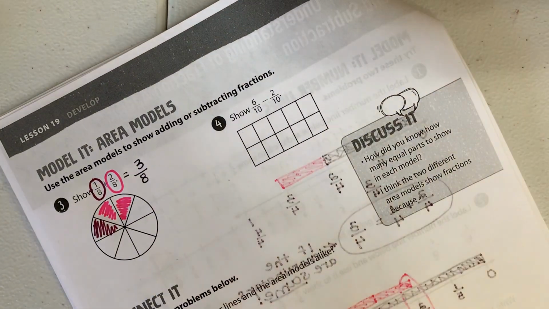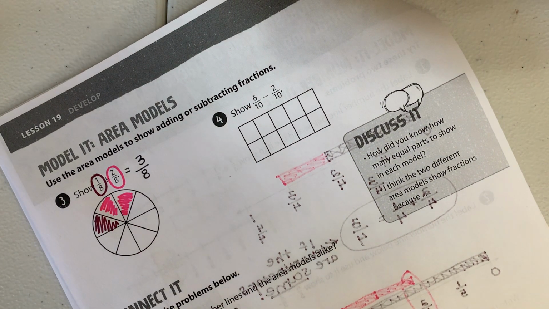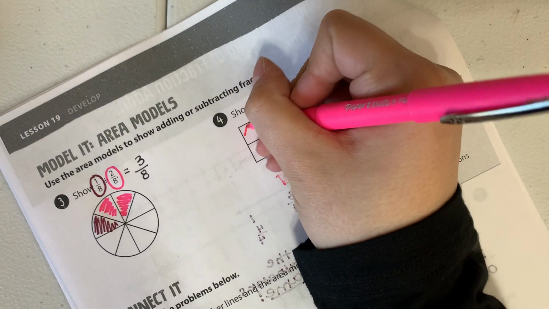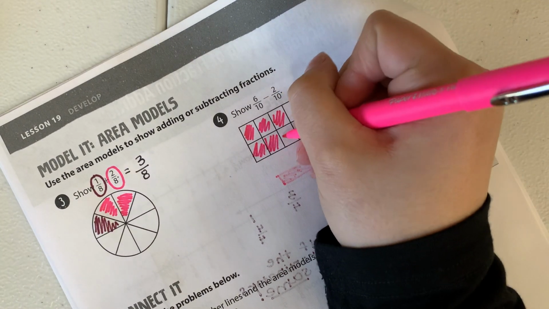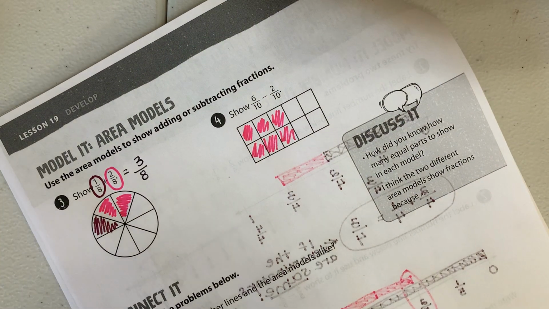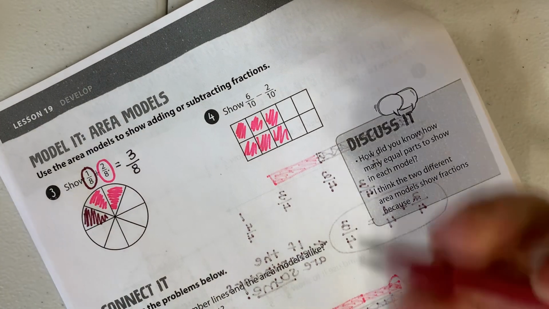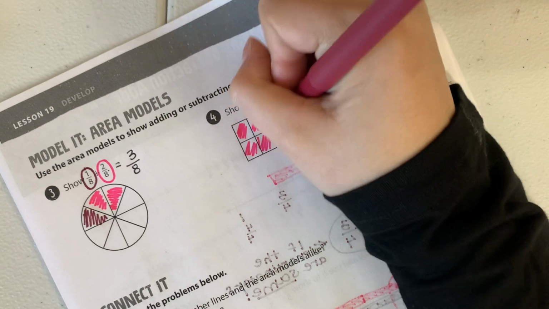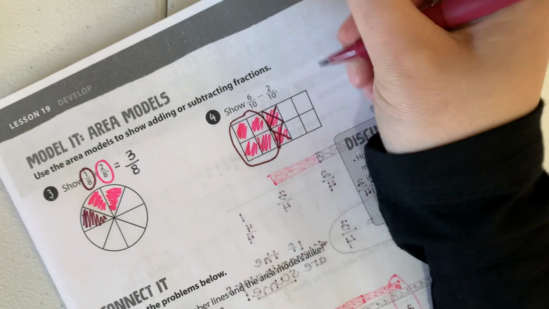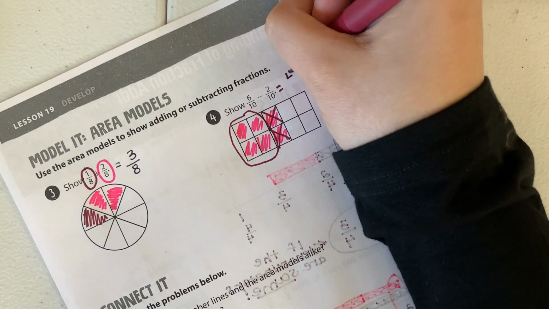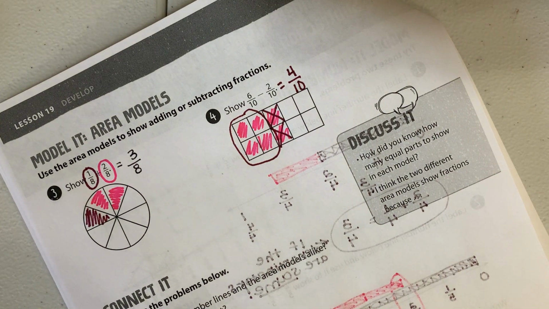And then same idea here. We have 6/10 take away 2/10. So we're going to shade in 6: 1, 2, 3, 4, 5, 6. And then I'm going to use my darker color to cross out 2/10. We no longer need them. They're getting taken away. So take away 1, 2. We are left over with 4 out of the 10 shaded. So 6/10 minus 2/10 is 4/10, okay?